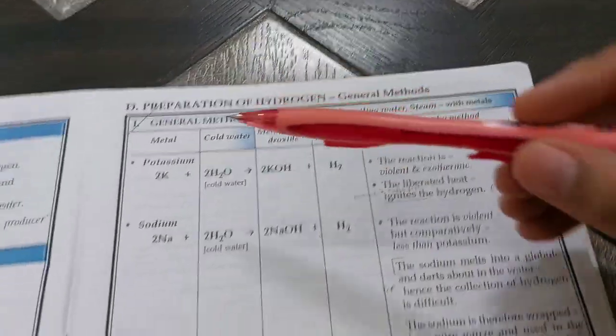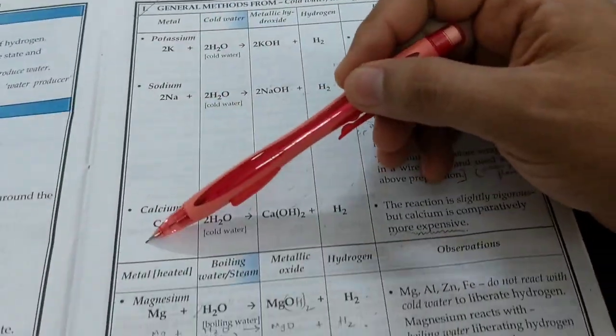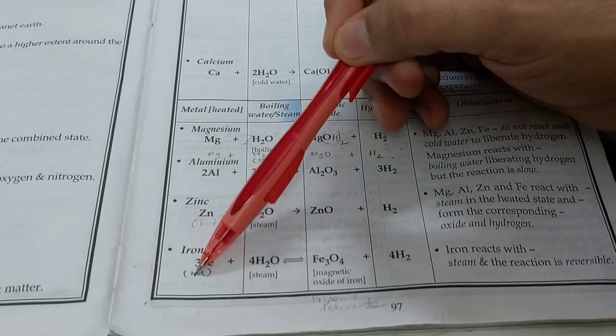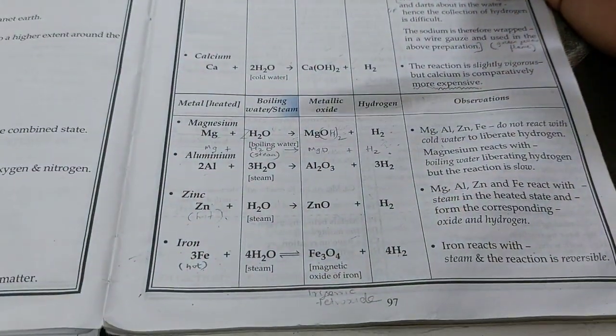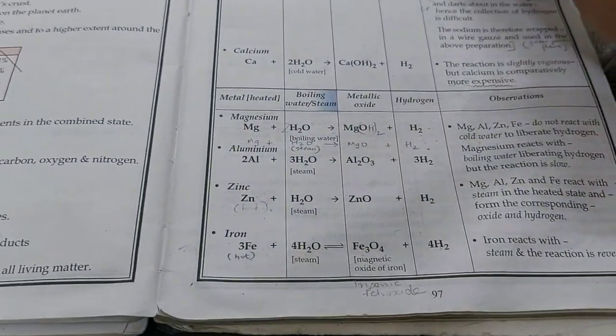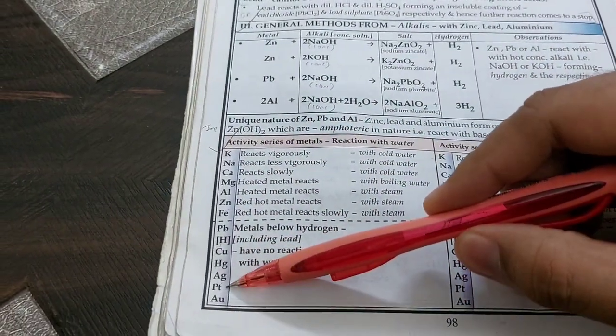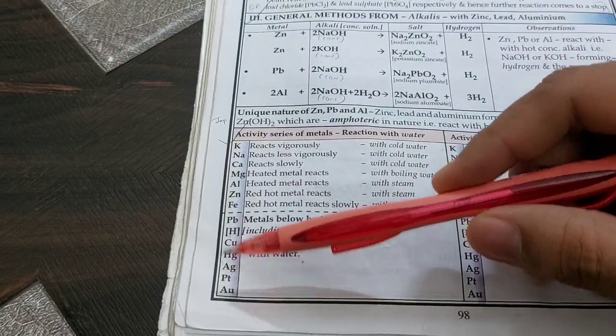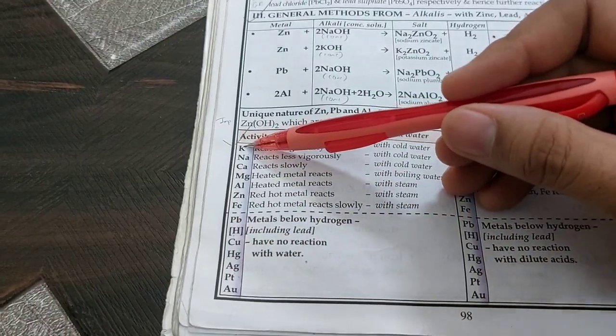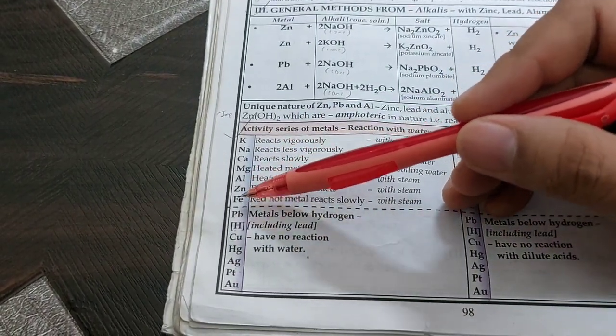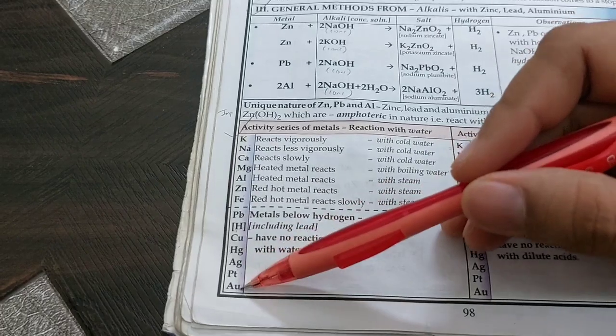Here we have an activity series. Put Kit Kat nahi, Cadbury, Mango, Aladdin, Zindagi fir bhi problematic hai, Colgate hatao aur apnao Pepsodent. That is the activity series which you remember by heart. The positions of platinum and gold can be interchanged. So again I repeat, Kit Kat nahi, Cadbury, Mango, Aladdin, Zindagi fir bhi problematic hai, Colgate hatao aur apnao Pepsodent.